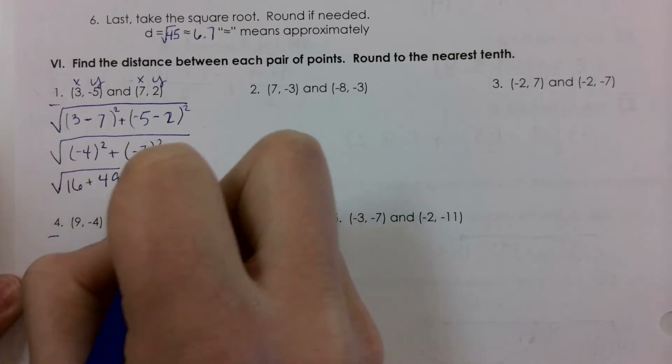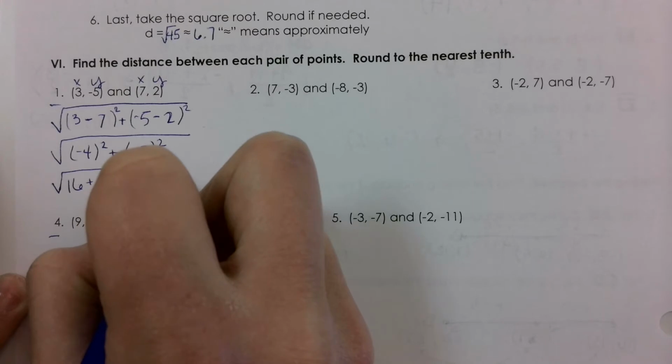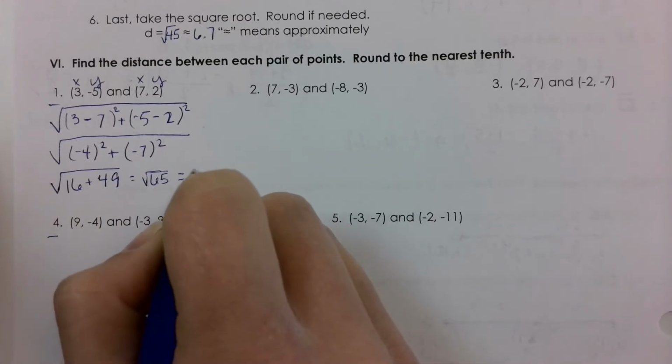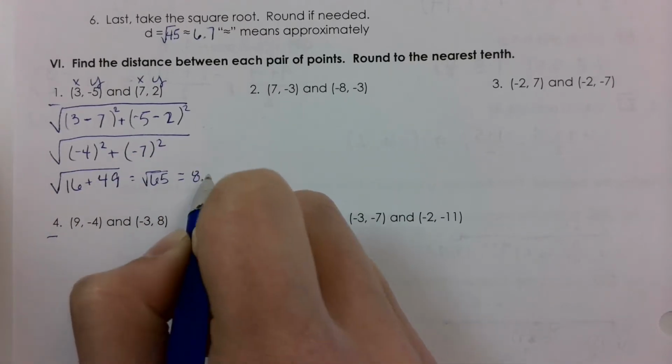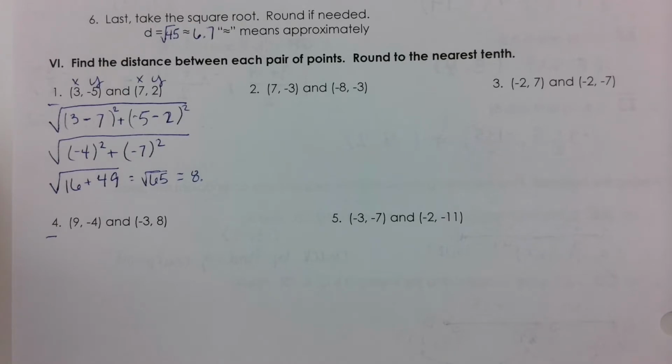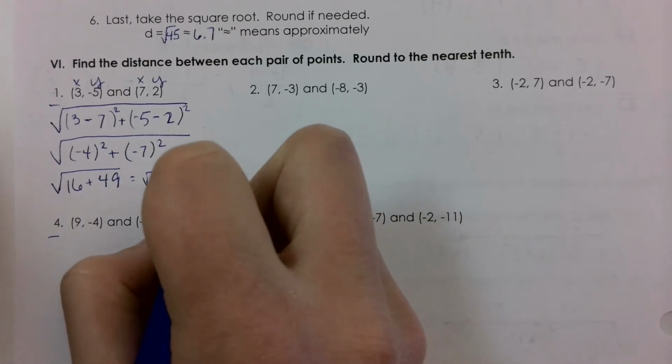And is 65 a perfect square? No, so let's see what that is. It's 8 point what? It's 8.06, so that 6 makes it round up, so let's go 8.1.